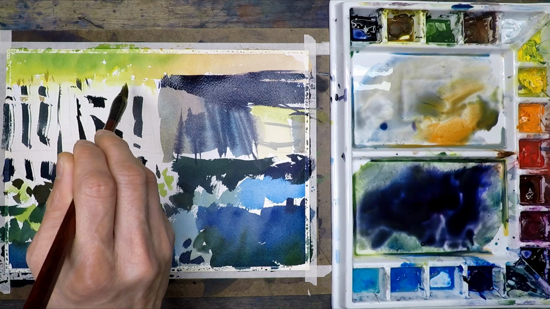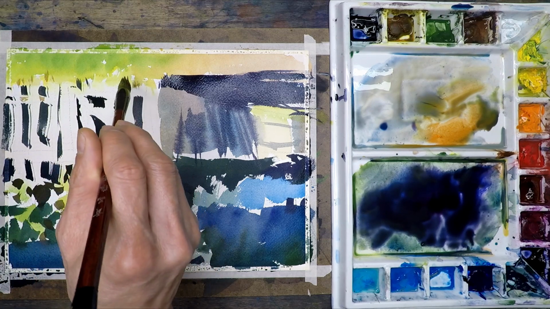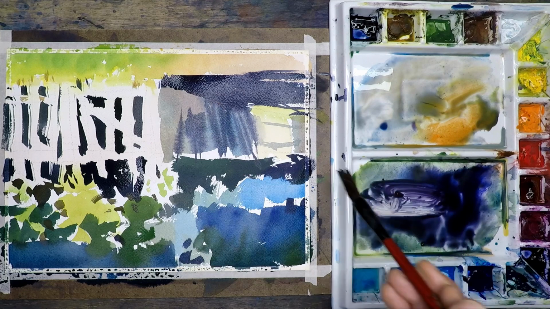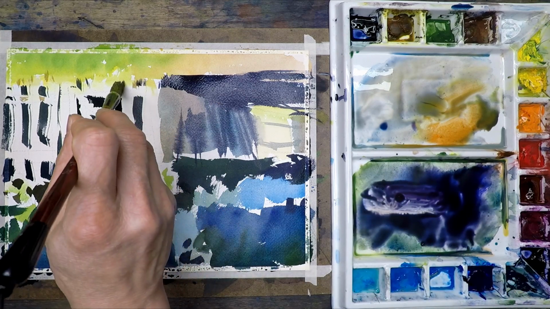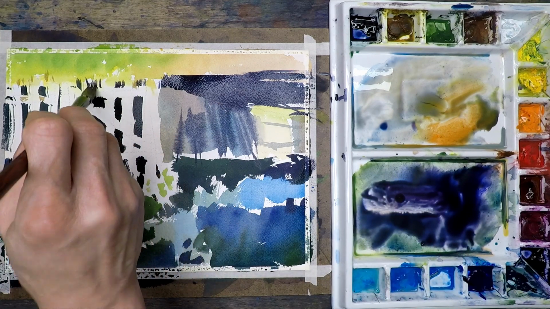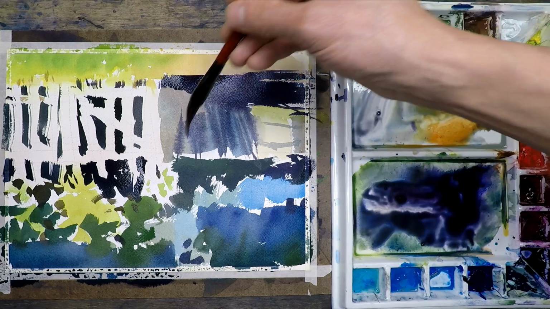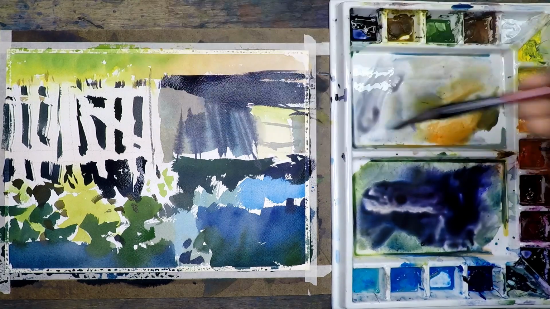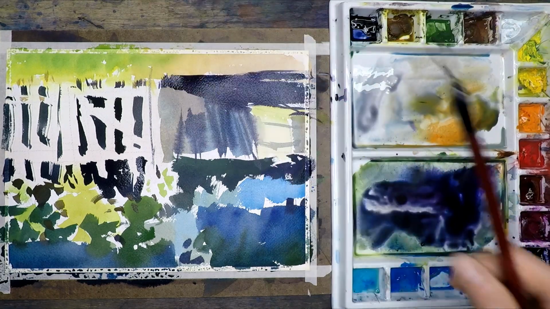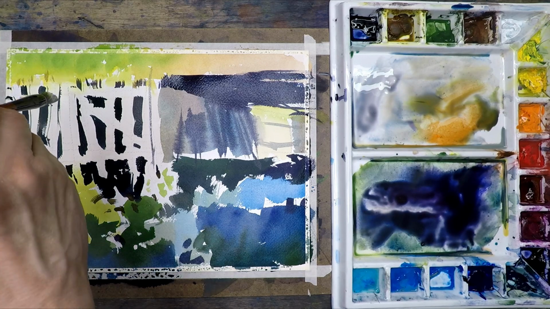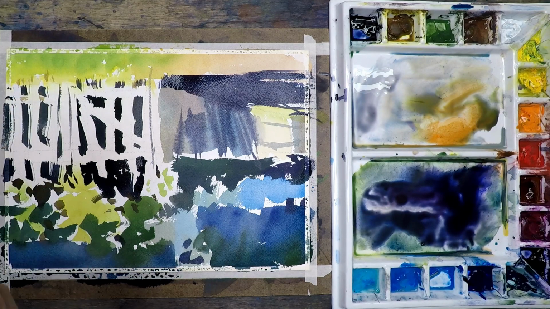And again, it's not super highly rendered, but just the small shapes, indicating some of the smaller details. But I'm not at a point where I start to do any fine polishing right now.